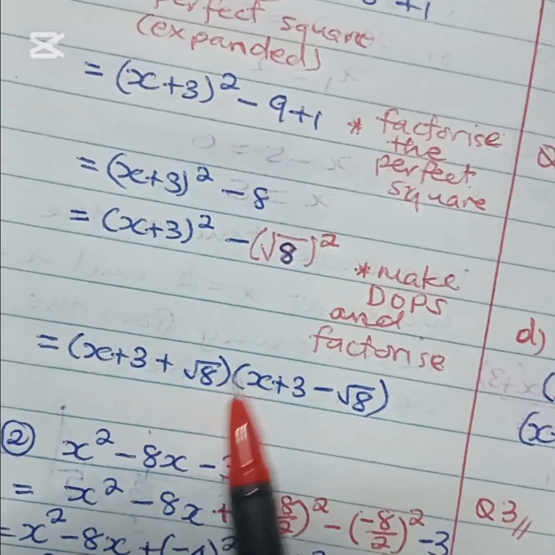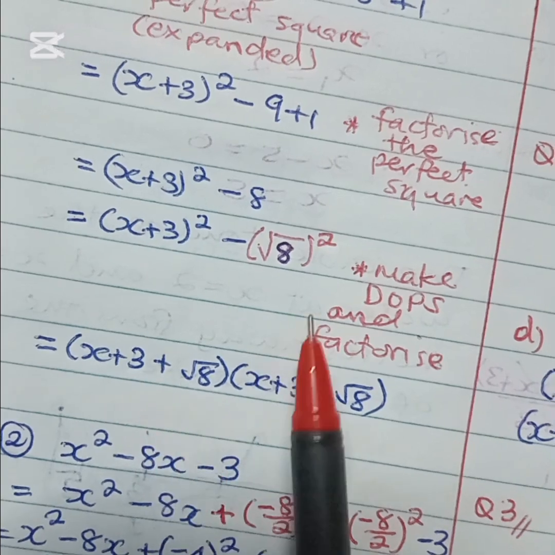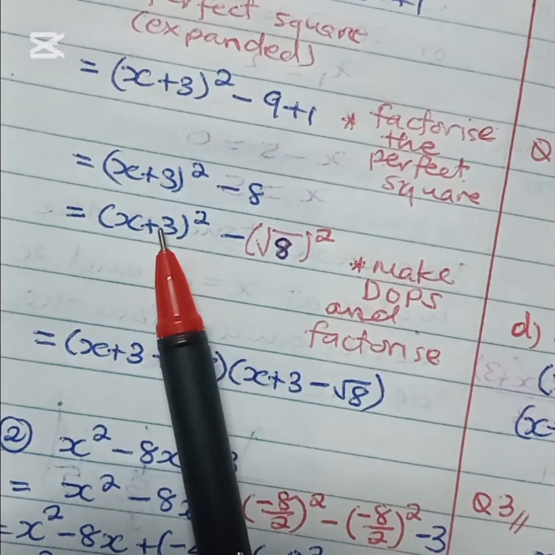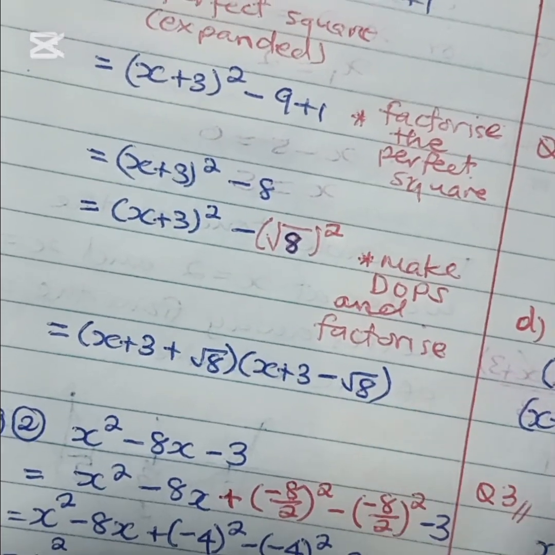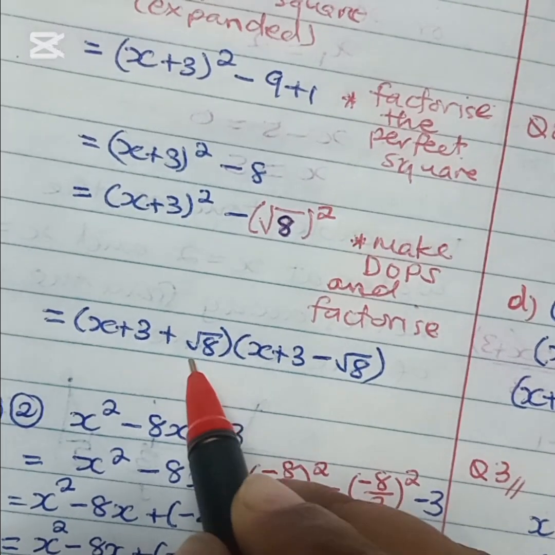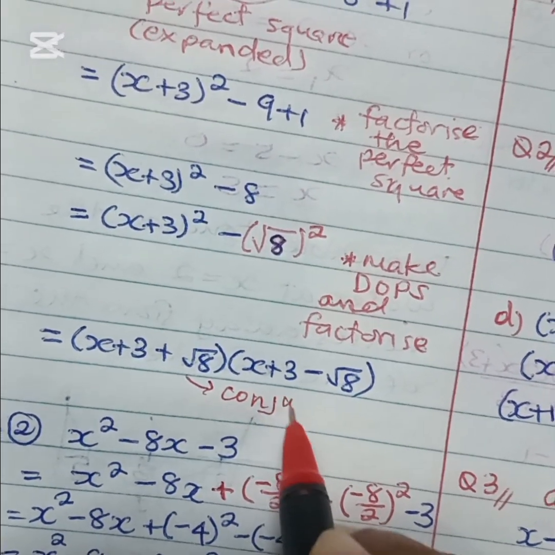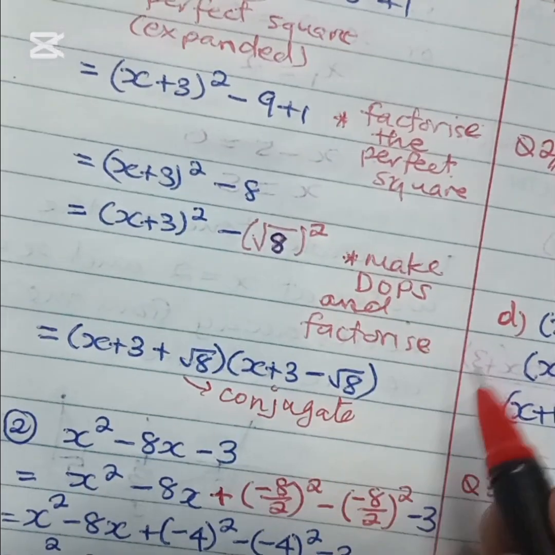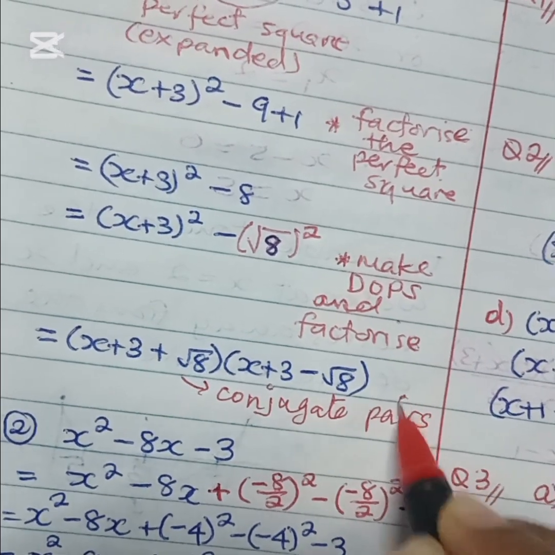So the first bracket is x plus 3 plus square root of 8, and the second bracket is x plus 3 minus square root of 8, and we call these conjugate pairs. That's a special case that you get when you factorize difference of perfect squares. So the factors will be conjugate pairs.